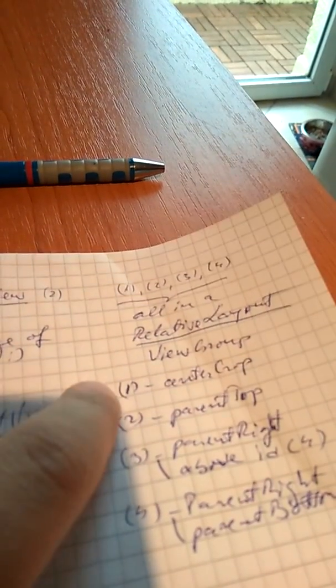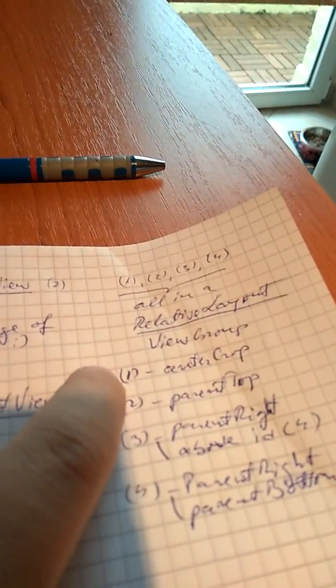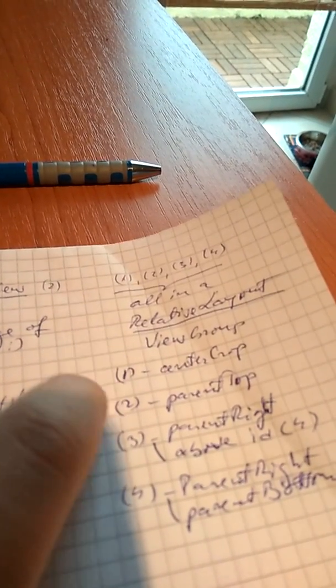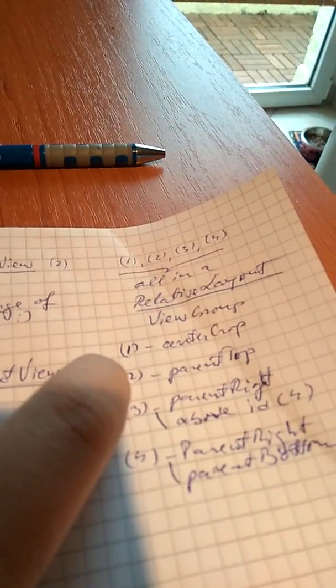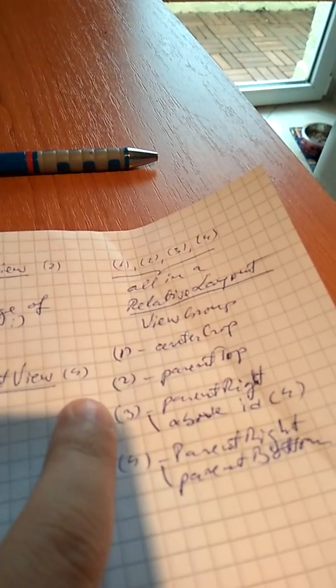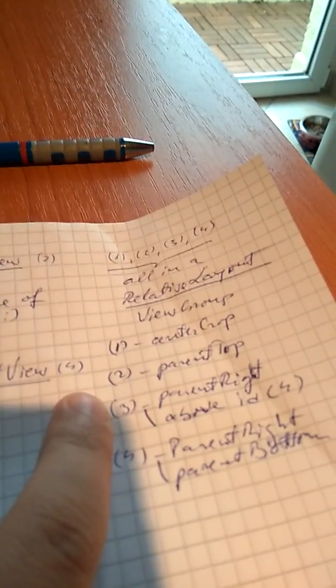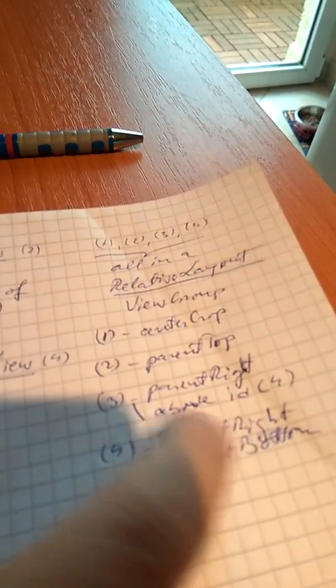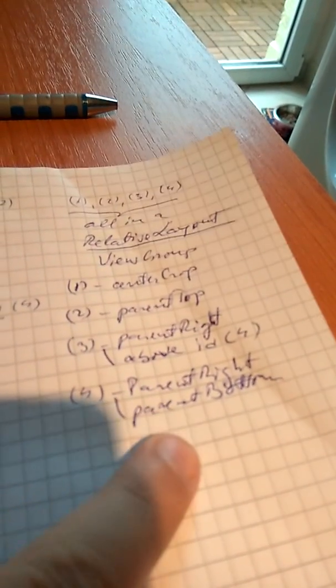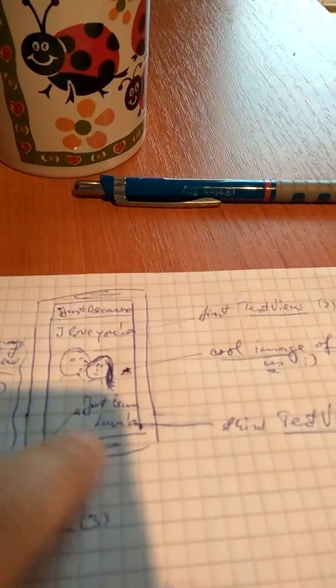The first view, the image view, is center cropped because it was a rather big picture and I wanted it to stretch through the whole screen. The second element, the first text view, is aligned parent top. The third element, the second text view, is aligned parent right and is above the third text view. The third text view, meaning the fourth element, is aligned parent right and parent bottom. It acts as an anchor for the second text view.